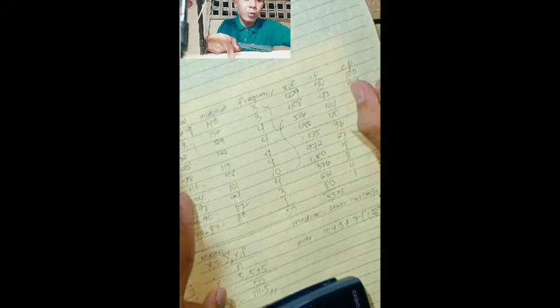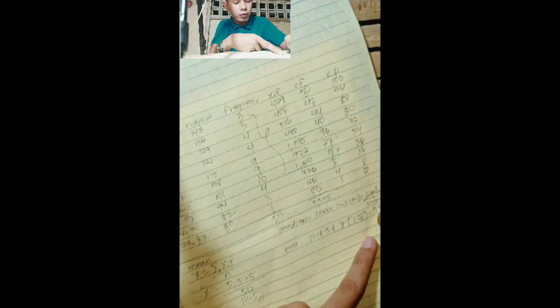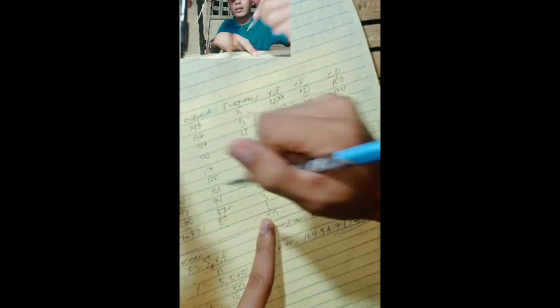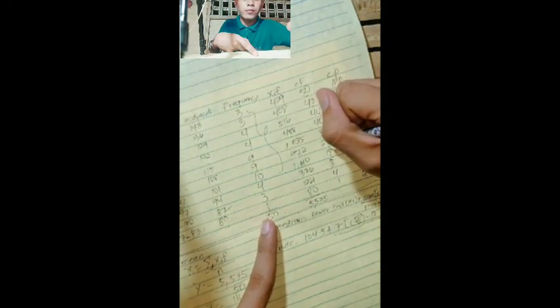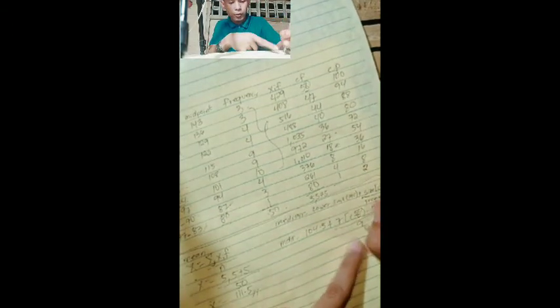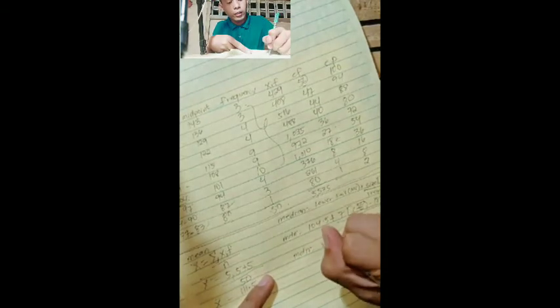In this situation, what is being asked is the cumulative frequency below the median class, so the given is 18. Minus 18, group symbol, all over the frequency of the median class. 105 to 111 is the median class, and its frequency is 9. Okay, let's proceed to the computation.